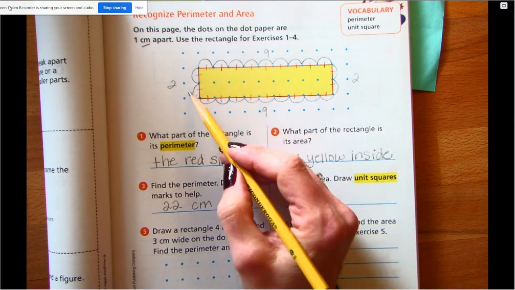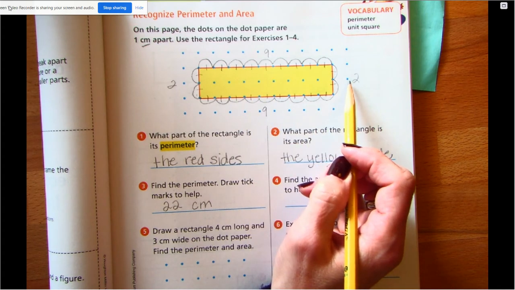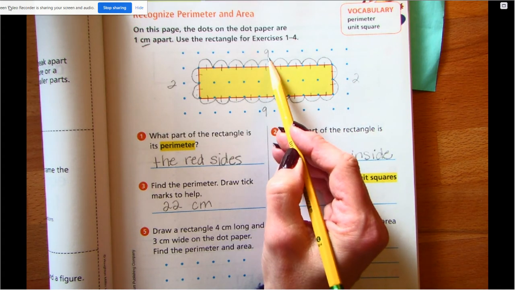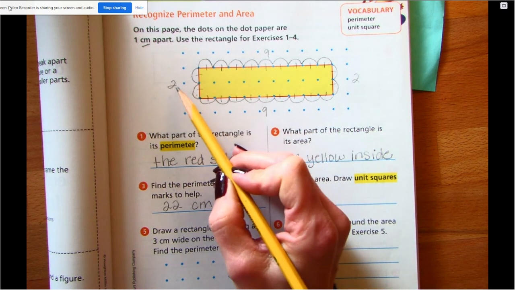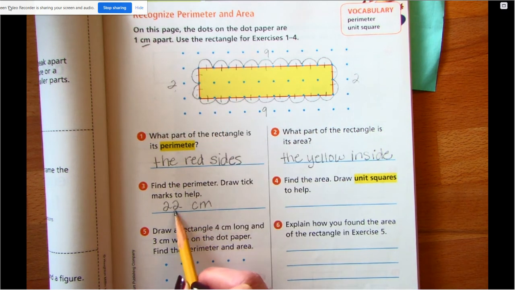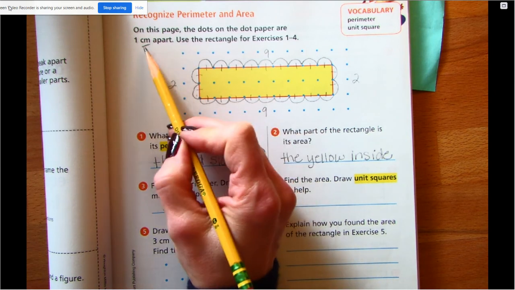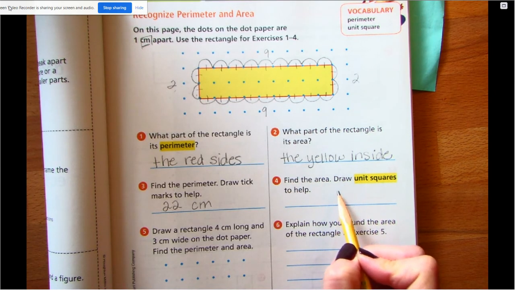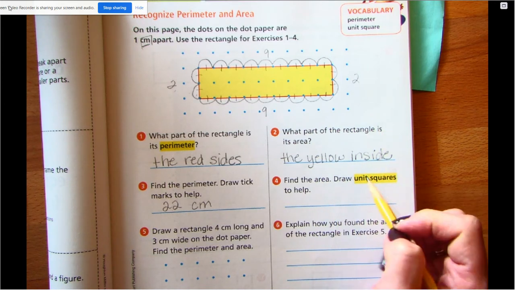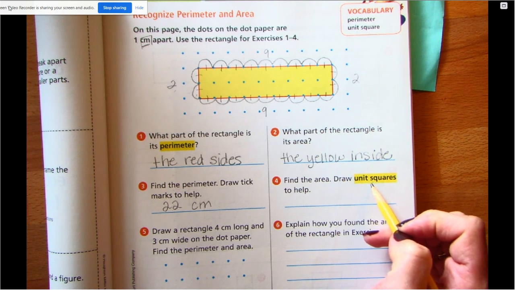If I add these numbers up, 9 plus 9, the double is 18, plus 2 more is 20, plus 2 more is 22. I add up all the sides and I get 22 centimeters. Remember, they gave us the label centimeters. Okay, now, if we're going to find the area, we're going to find the area on the inside. And it says to draw square units to help.